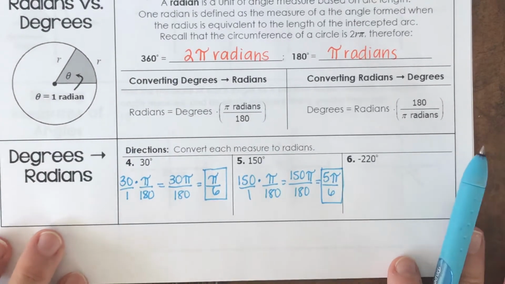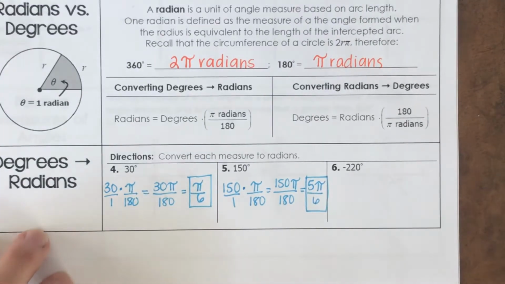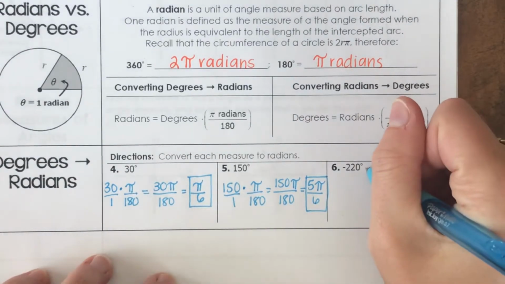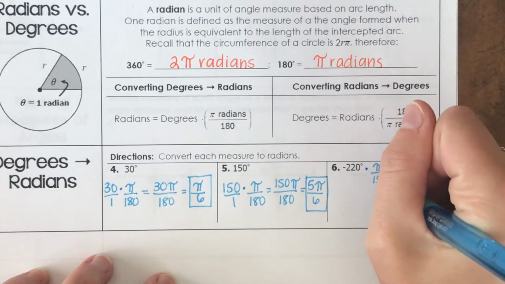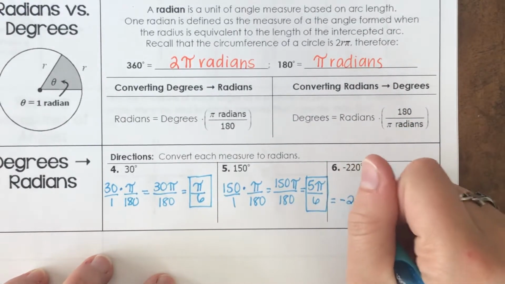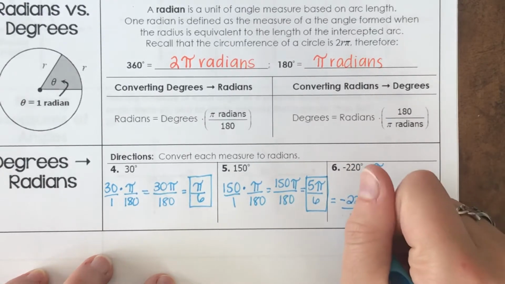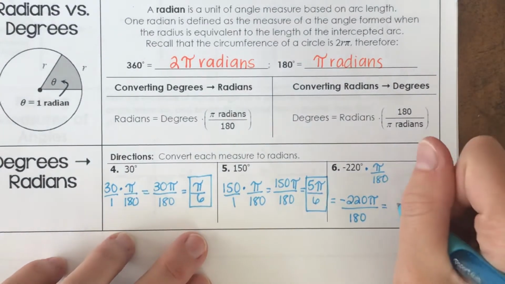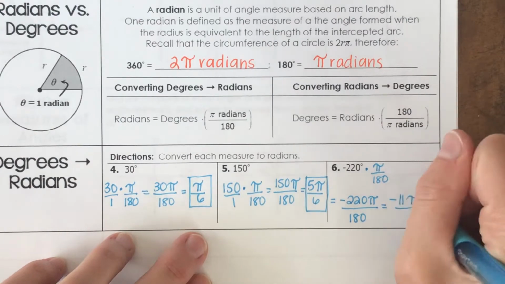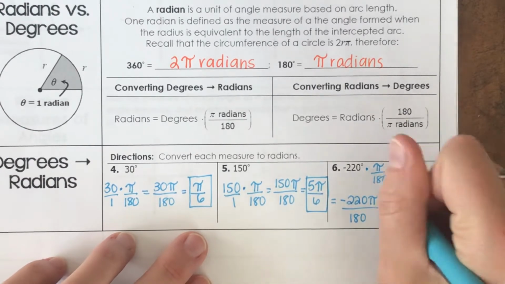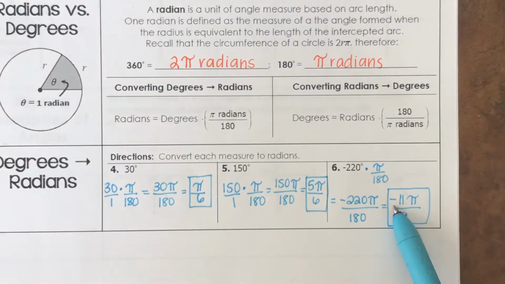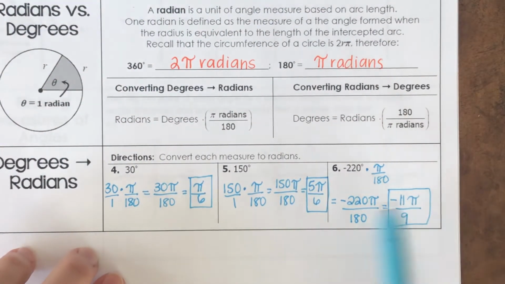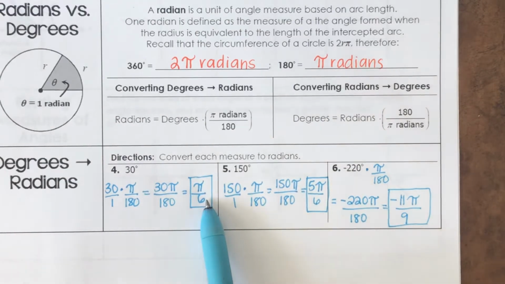All right, last one. Negative 220 degrees. Same thing. I'm going to multiply this times pi over 180. So I get negative 220 pi over 180. And I can reduce that. I can divide them both by 20. So I get negative 11 pi over 9. Negative would just mean that you're going a different way, right? A negative means you're going to be moving clockwise. The positives mean you're going to be moving counterclockwise.